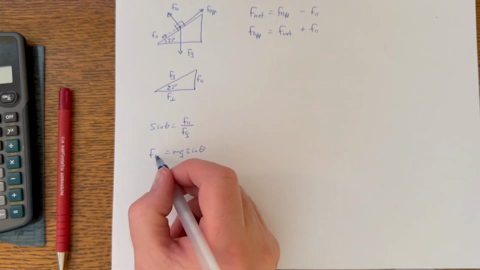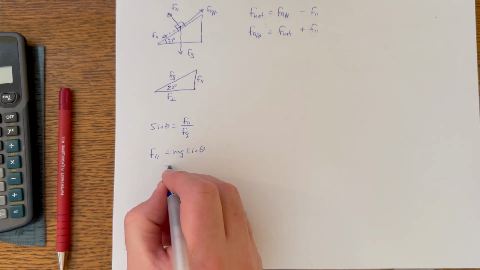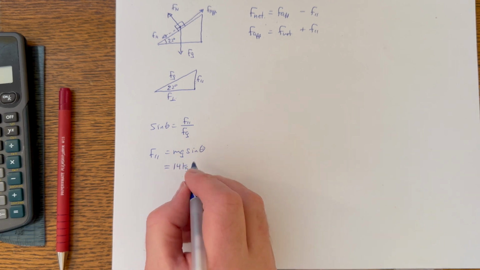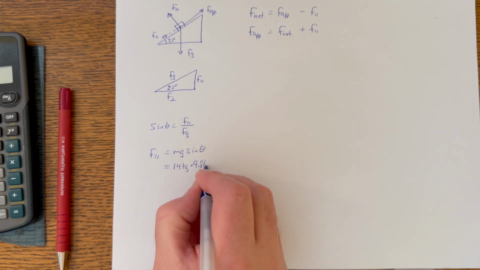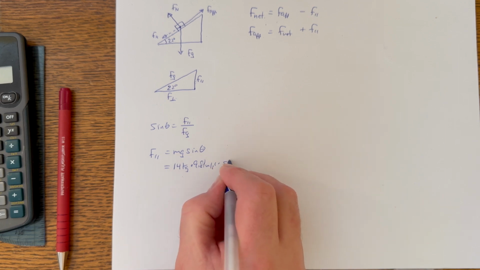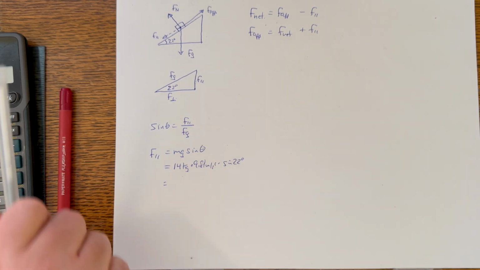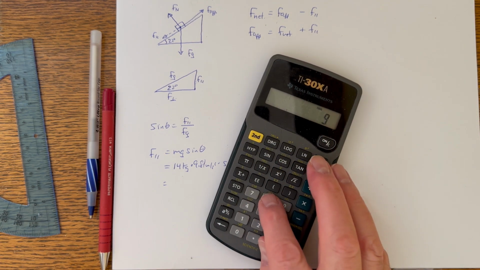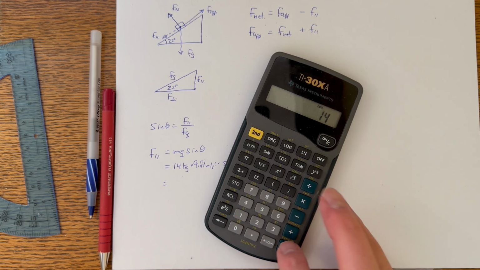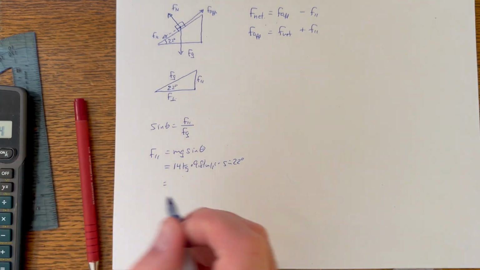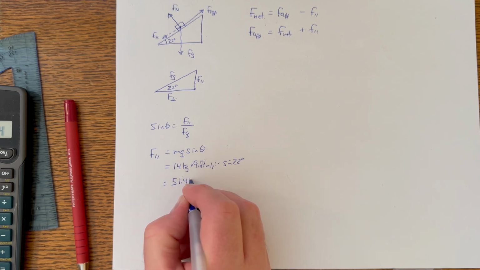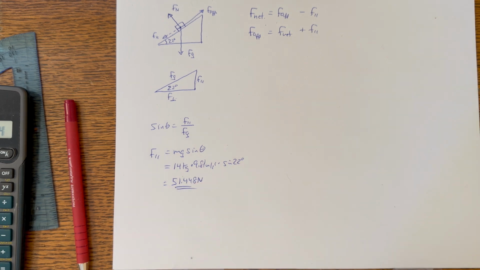You almost always need to calculate this when you do an inclined plane. Almost always. If in doubt, when doing an inclined plane problem, solve for that parallel component. So it's 9.81 times sine of the 22 degrees times 14 kilograms, and I have the value of the parallel component of gravity: 51.448 newtons. There it is. So I've got that part.